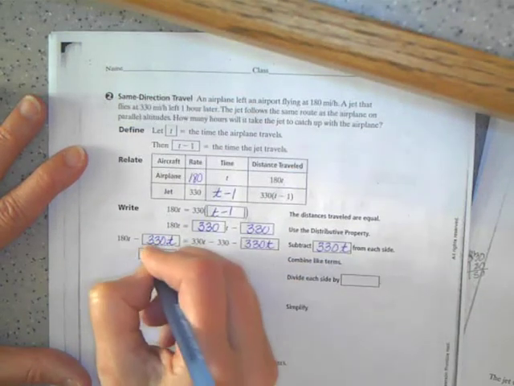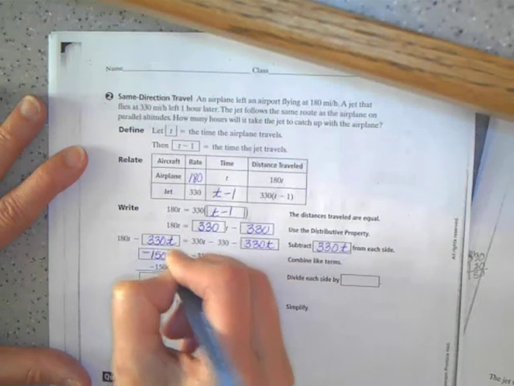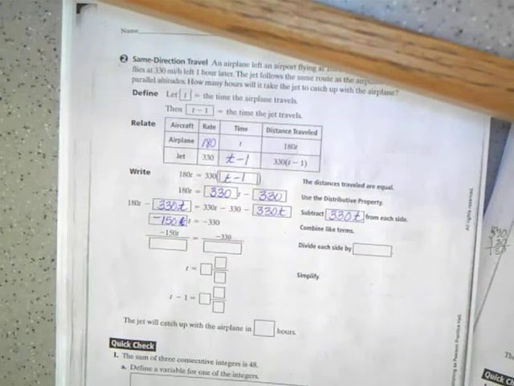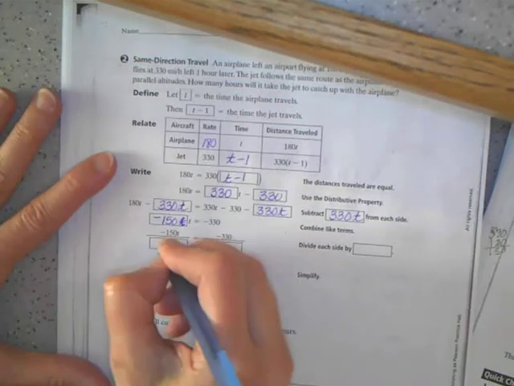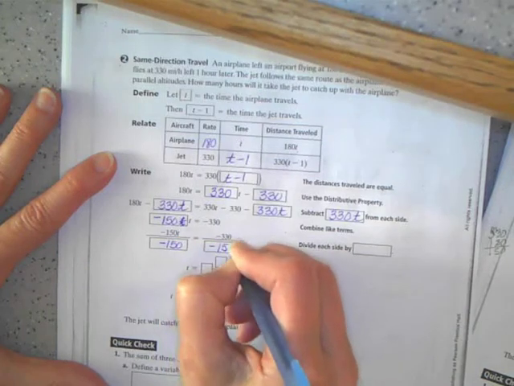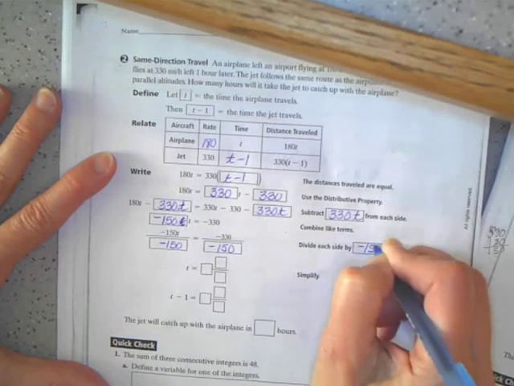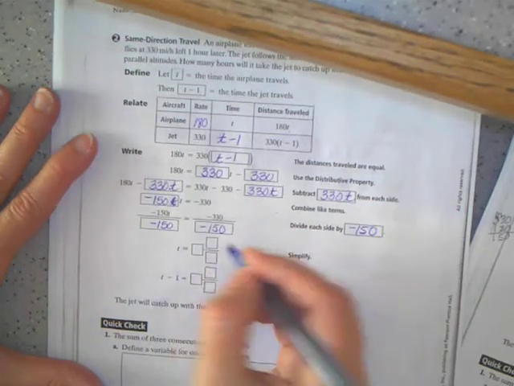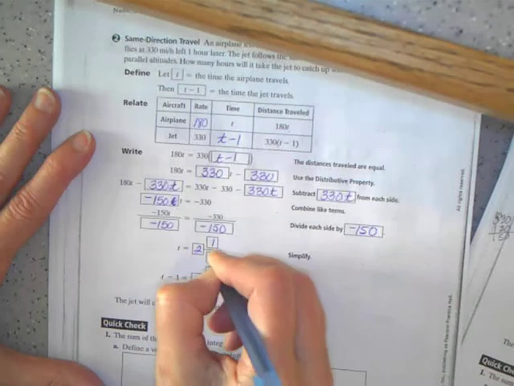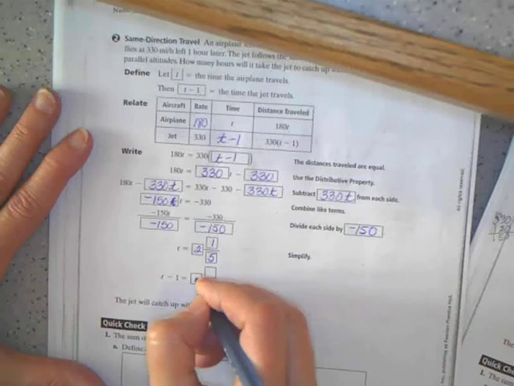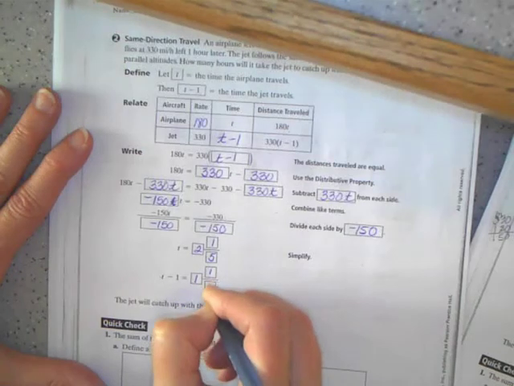And then I get negative 150t, whoops, my t is already there, sorry, is equal to negative 330. Divide each side by negative 150. And I end up with t equal to 2 1/5. So t minus 1 is going to actually be 1 1/5.